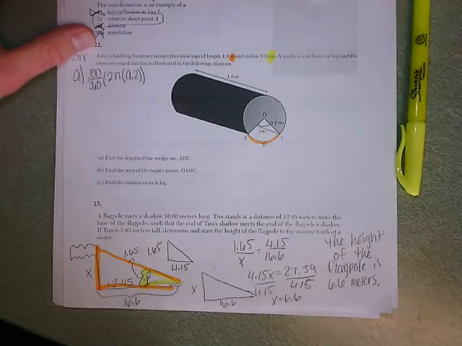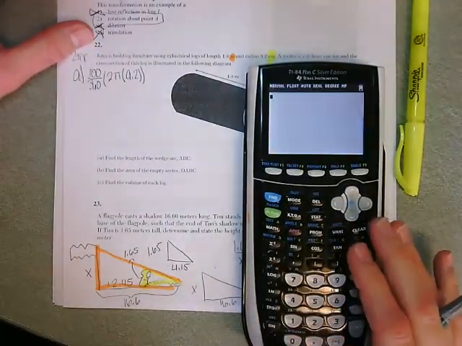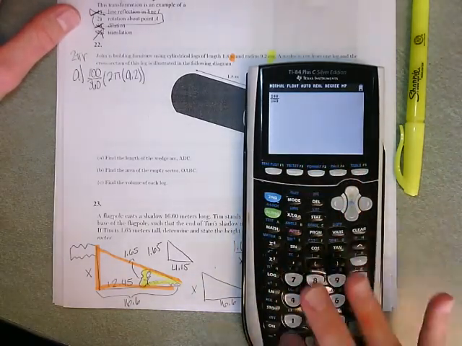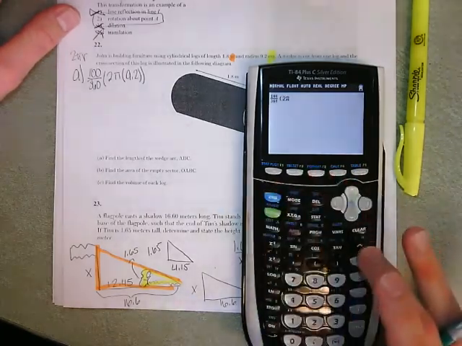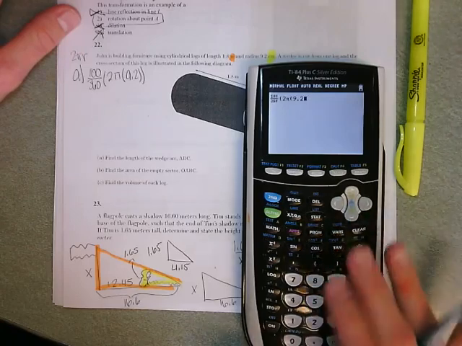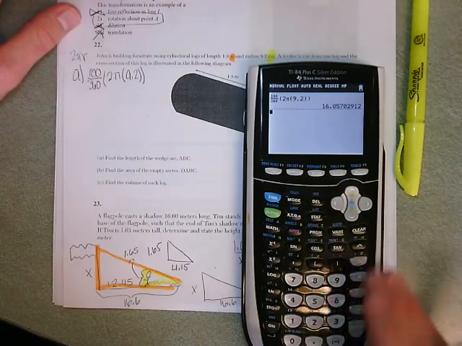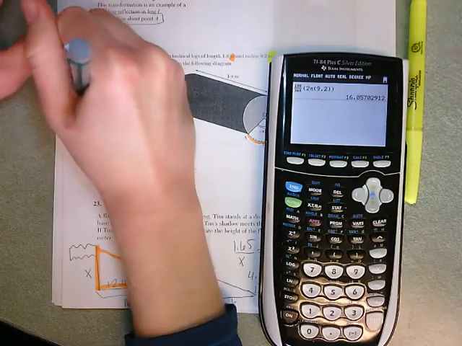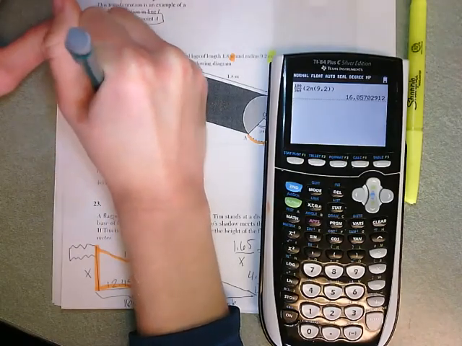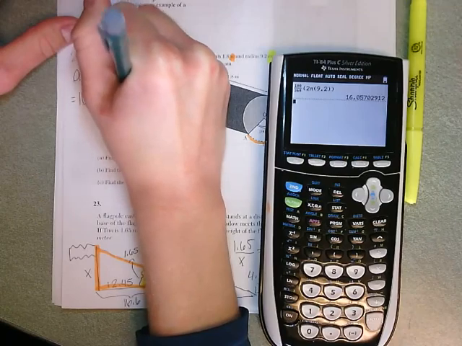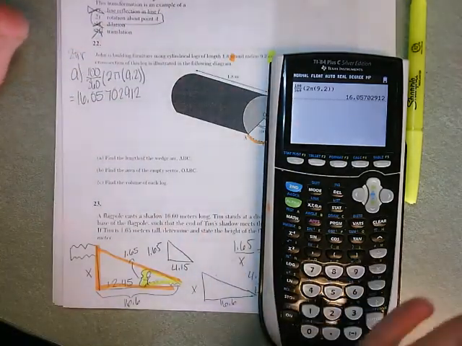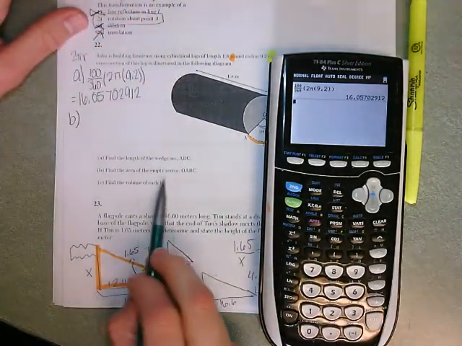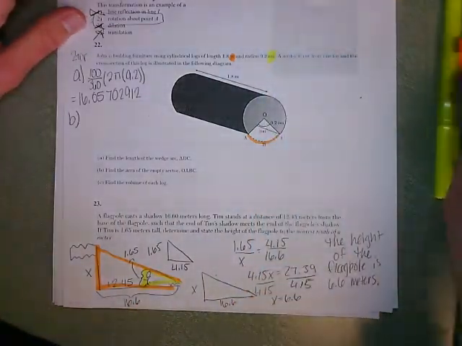Let's put that in our calculator: 100 over 360 times 2 pi times 9.2. So the length of our arc is 16.05702912.